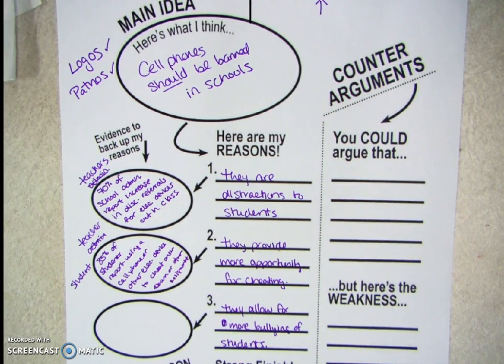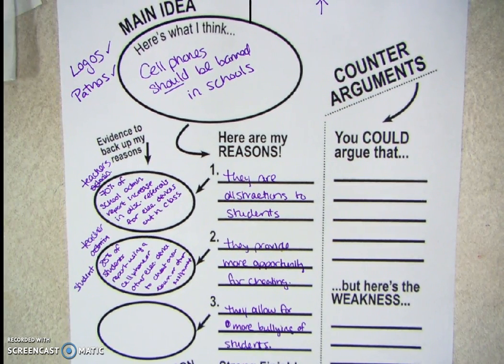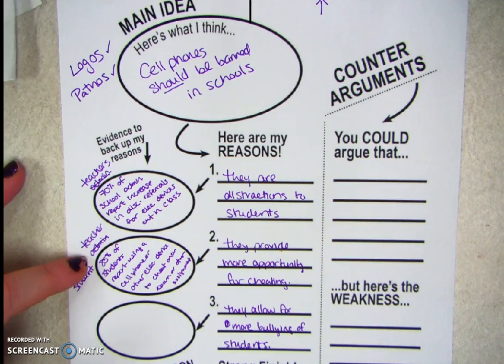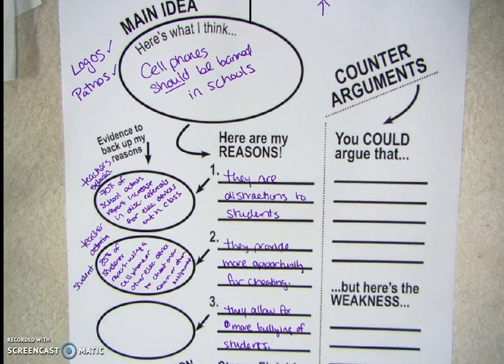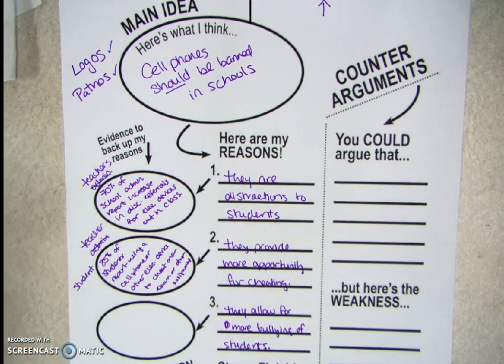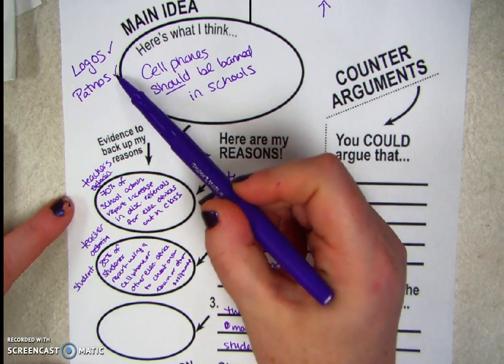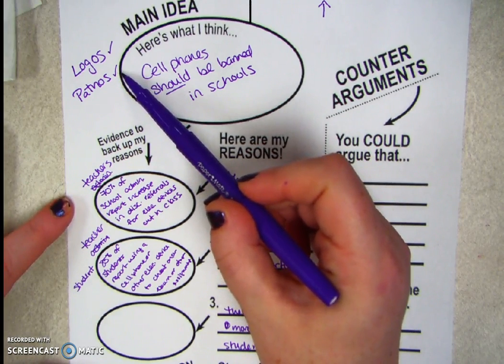Now, they allow for more bullying of students. This is the kind of piece of evidence. We could use a fact or a figure, but I've already used 2 here. I've already used the 70% and 85%. So maybe this is the kind of claim that I can probably use pathos for. I can vary up my types of evidence here a little bit more.